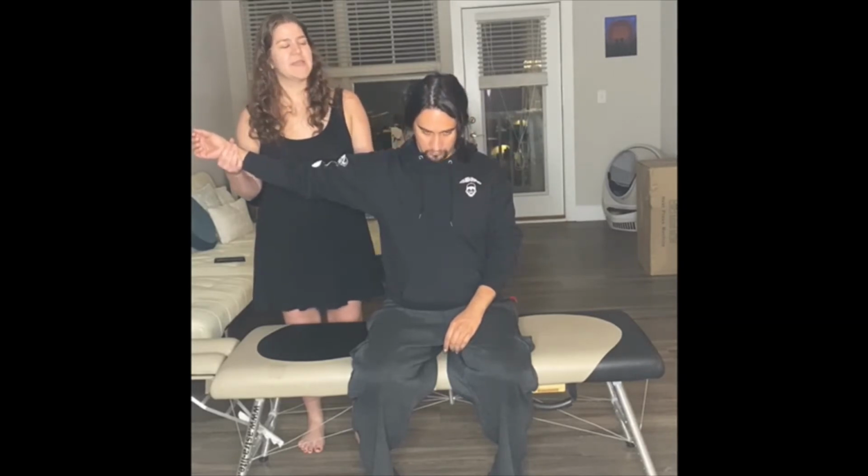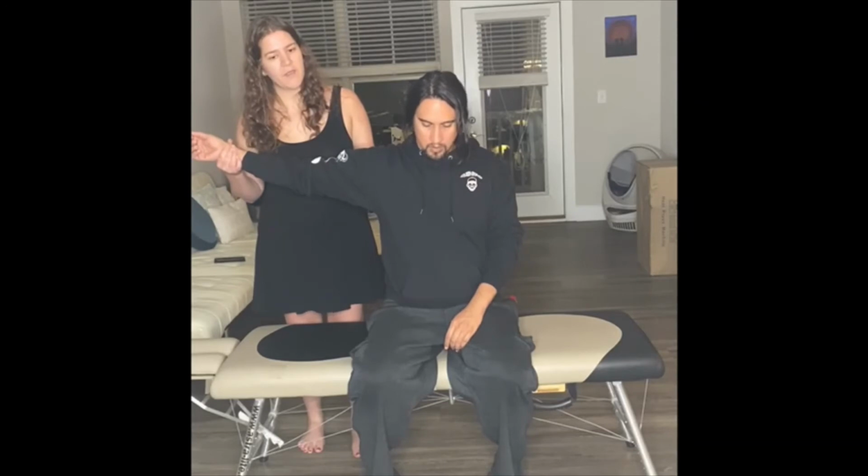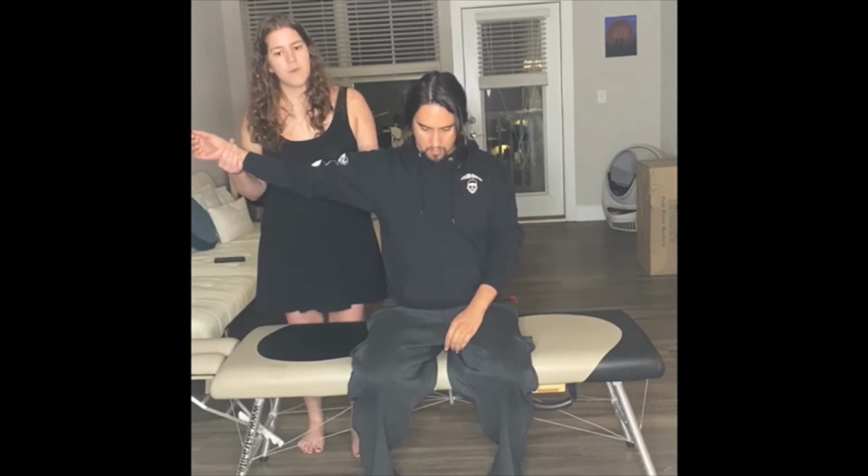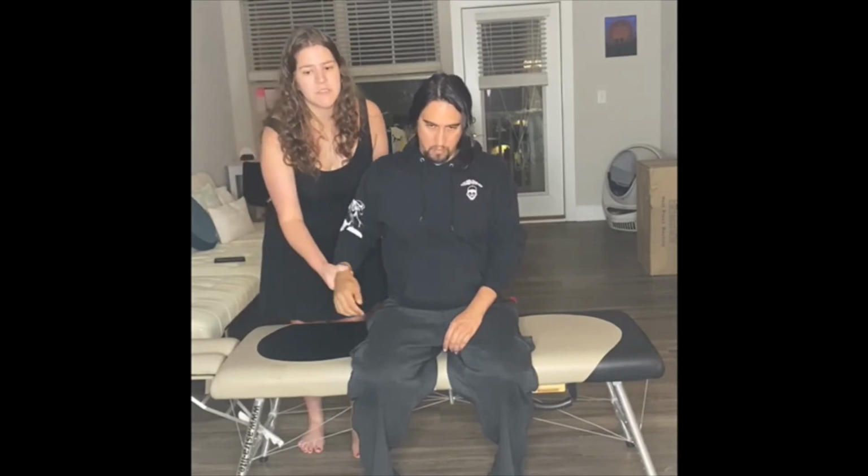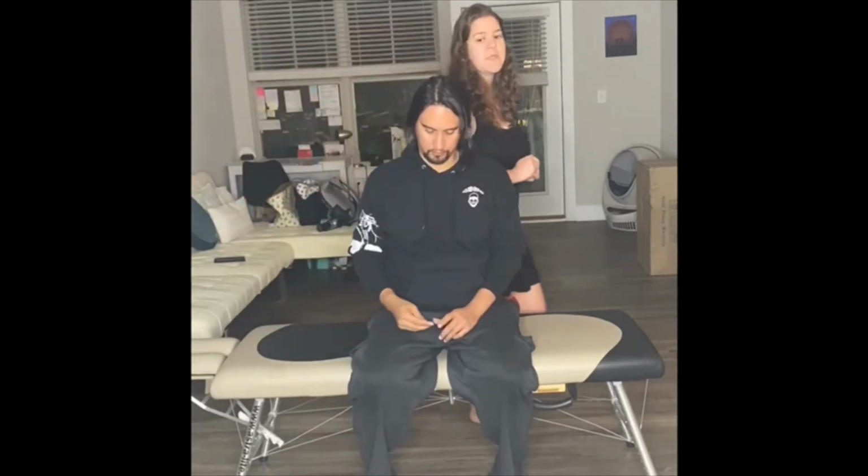For Eden test, we're gonna take the radial pulse and straighten the arm. We're gonna ask the patient to put their shoulders back and forward, head forward, and take a deep breath and hold. Positive will be pain, paresthesia, decrease or absence of the pulse, indicating compression of the neurovascular bundle between the clavicle and the rib.